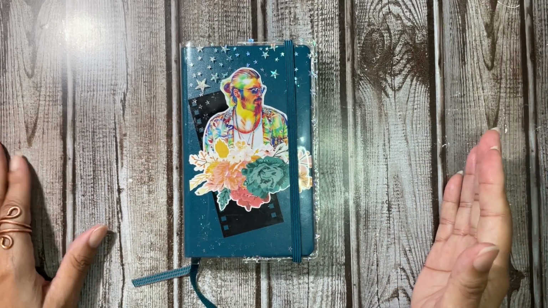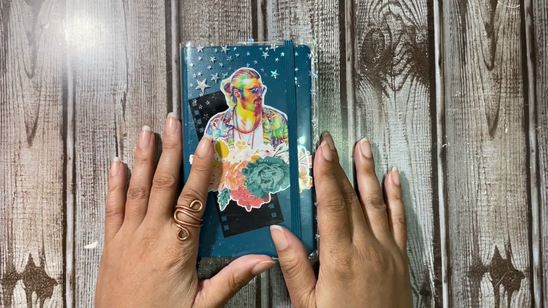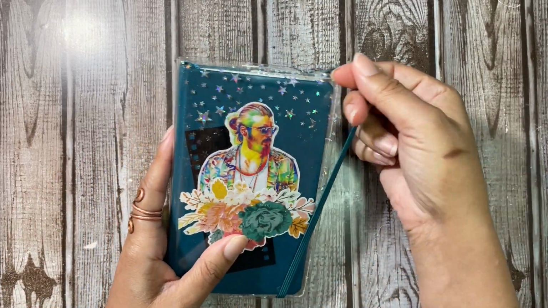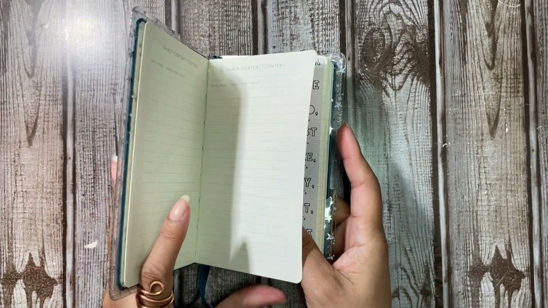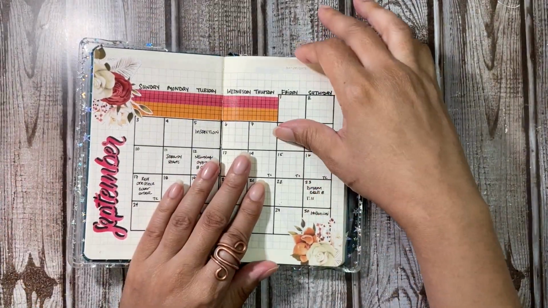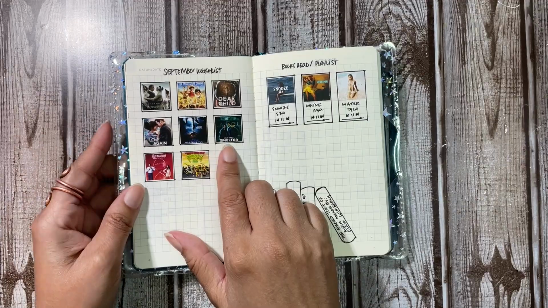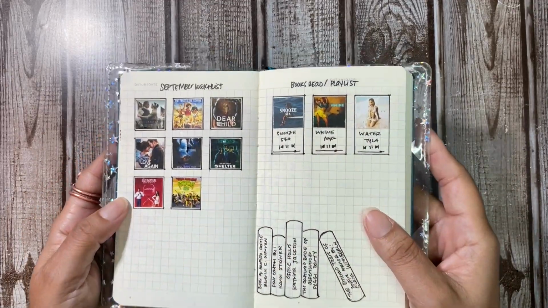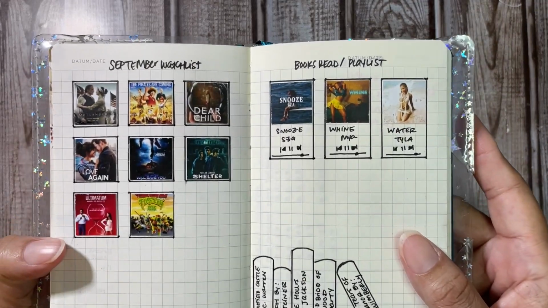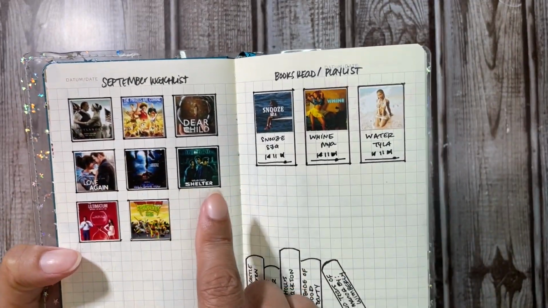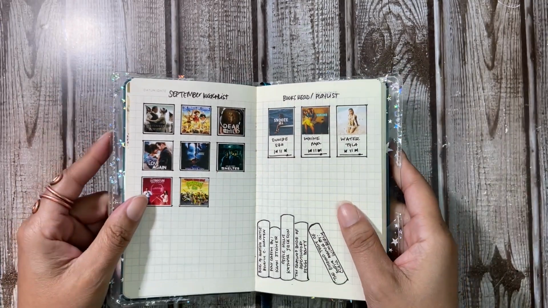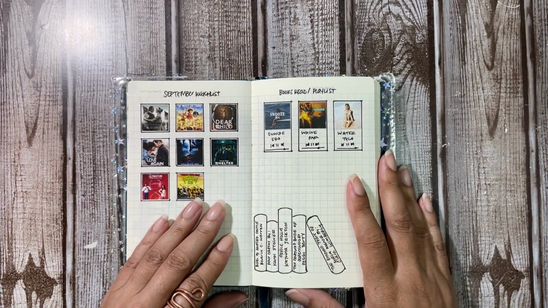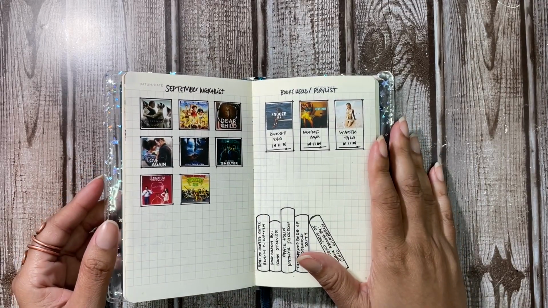I have a tutorial that I want to share with you all. Not too long ago in one of my videos, someone asked me about the icons that I use when I am printing out my watch list and my books read, well, my playlist and my watch list. So these little tiny icons that I use, 0.75 by 0.75, someone asked about them, so I just figured it'd be easiest to do a tutorial on what I do.